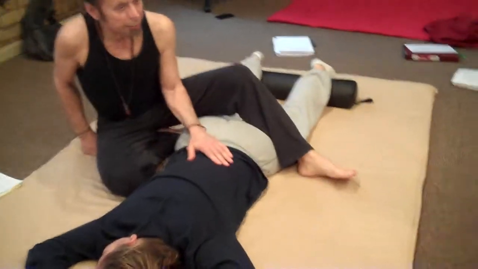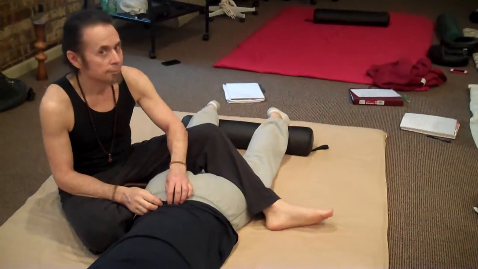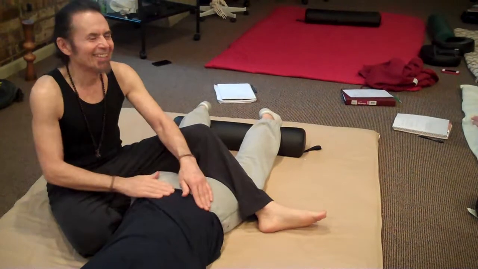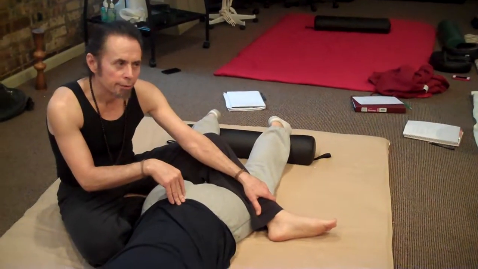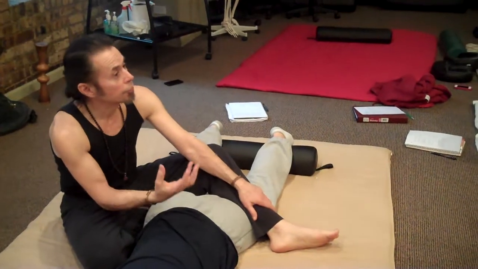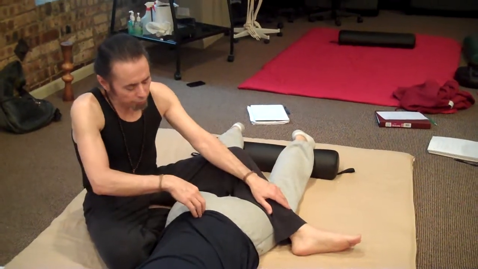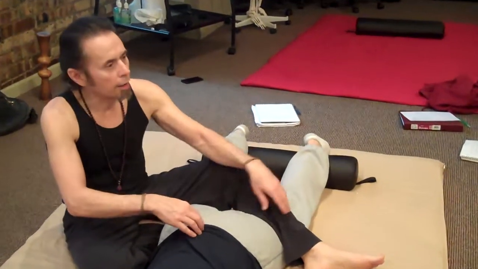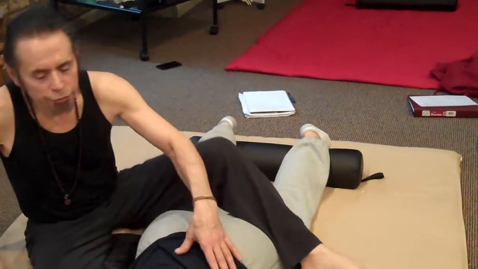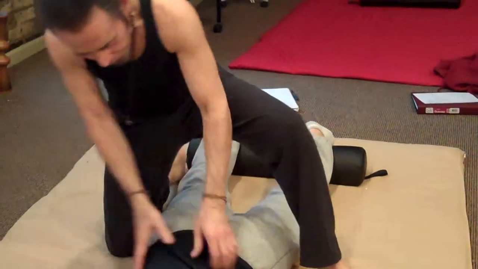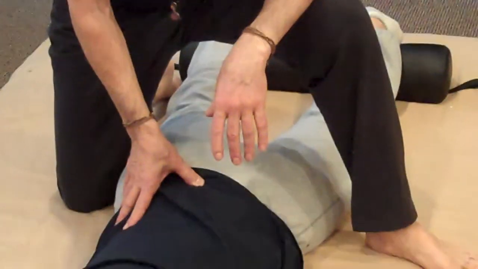Now, visualize the structure of the sacrum. Okay, so you got that? There are 4 holes or foramen in the sacrum, and that's where the nerves pass through to affect the lower body. Well, in those 4 foramen are acupressure points, in every foramen. So you use that as a guide. When you come down on the sacrum, you feel for the center or the spine of the sacrum.